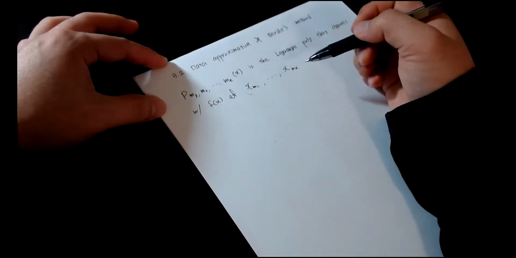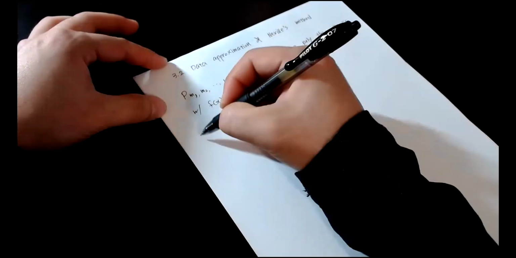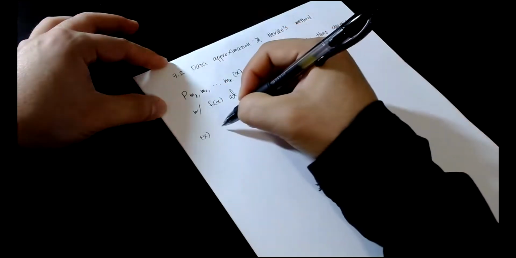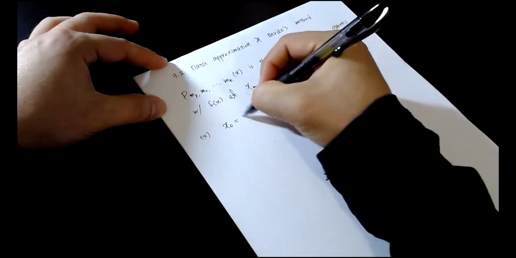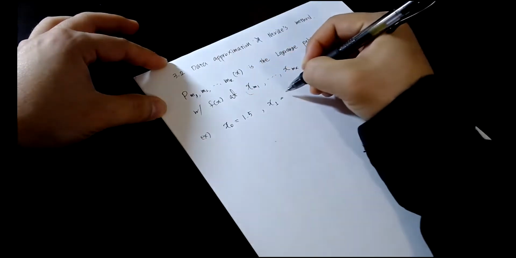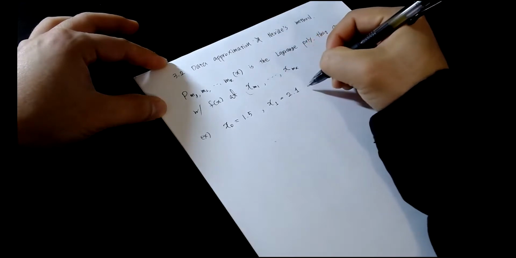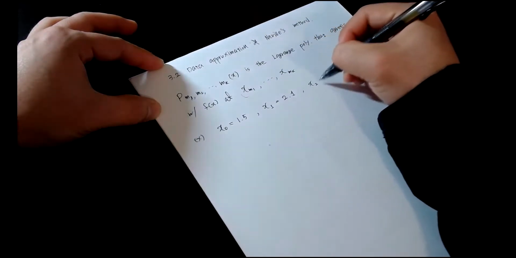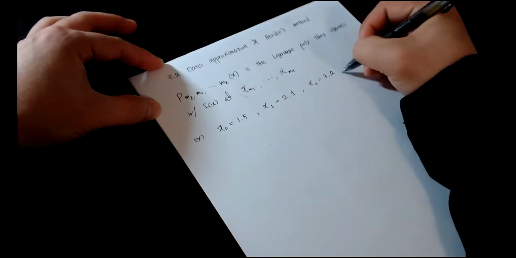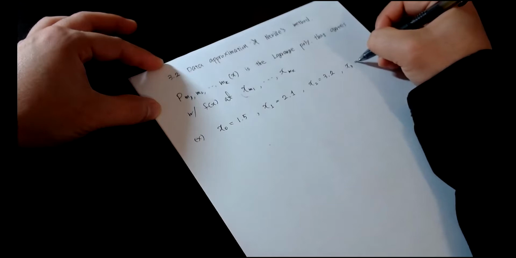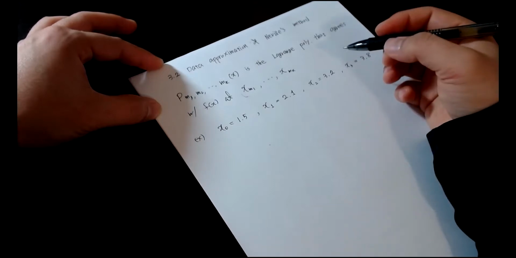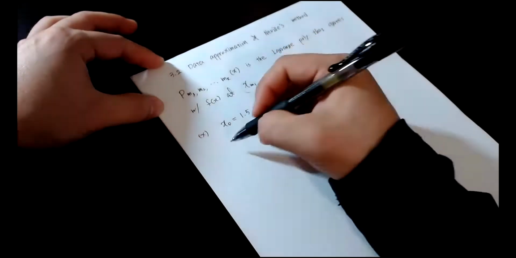Okay, so an example: let's say x sub 0 is 1.5, x sub 1 is 2.1, x sub 2 is 3.2, and x sub 3 is 3.8.